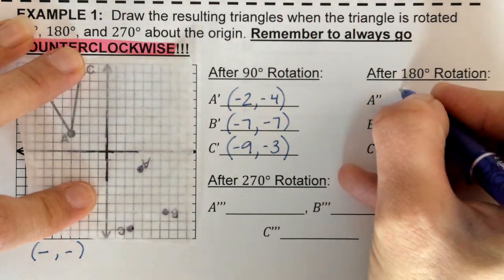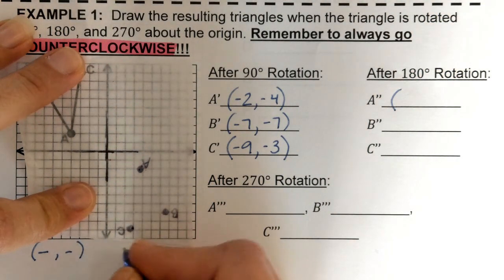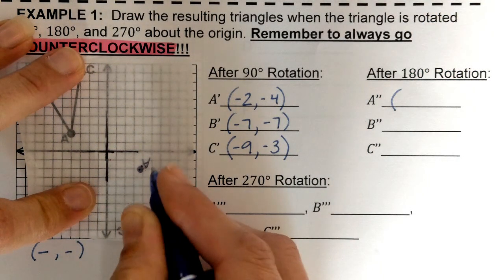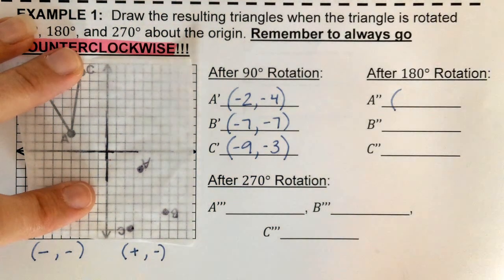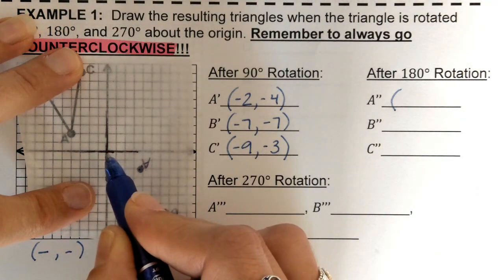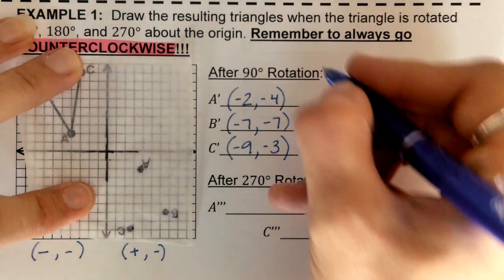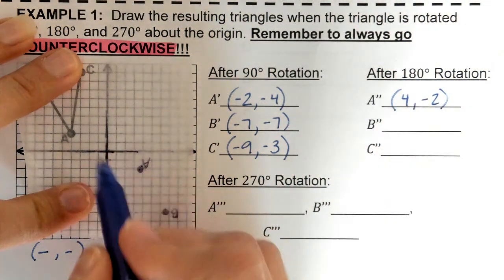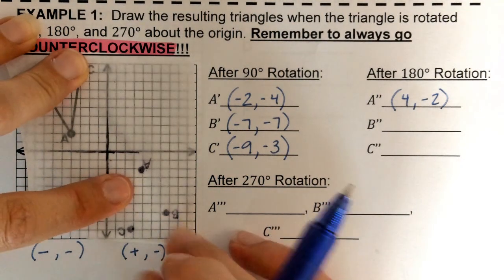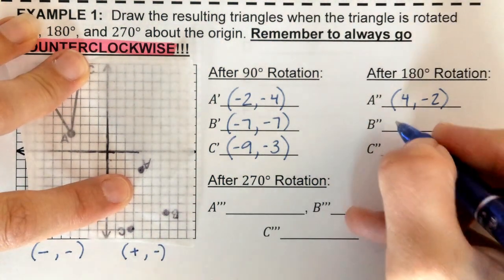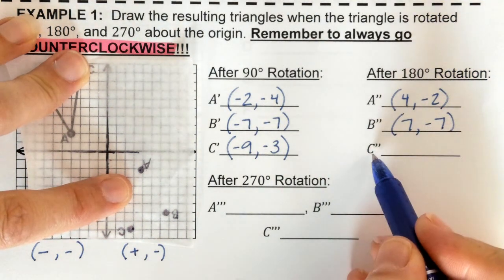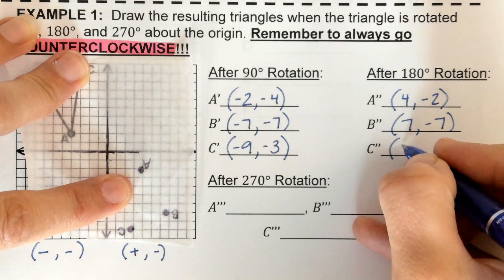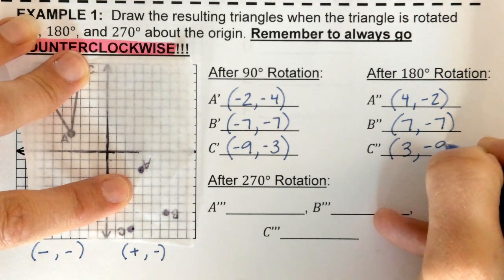So our A double prime, we are in the 1, 2, 3, 4th quadrant, which tells us X will be positive, but Y is going to be negative. We can always double check, because if I wind up with a negative X when I'm reading my coordinates and I'm in quadrant 4, something happened. So A double prime is going to be +4, -2. B double prime, I'm going to help you out here. Our B double prime is going to wind up at +7, -7. Again, I encourage you to do this on your own. C double prime will wind up at +3, -9.